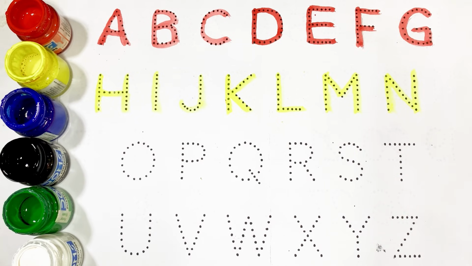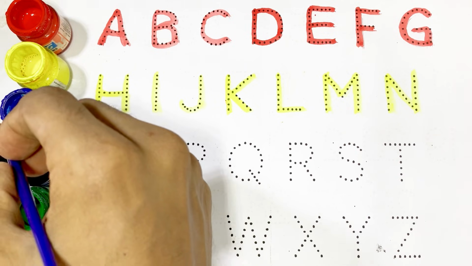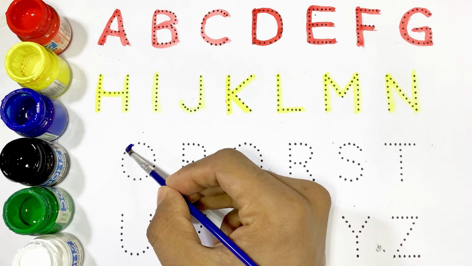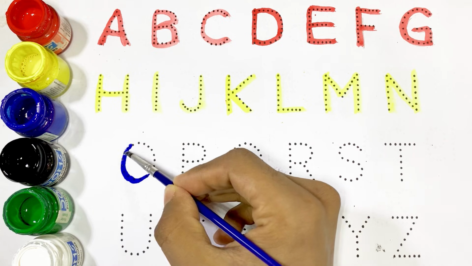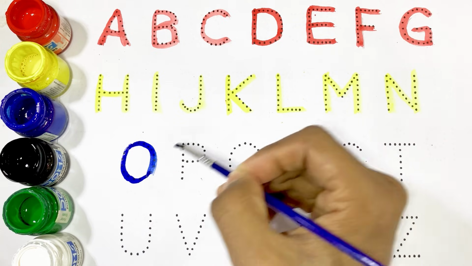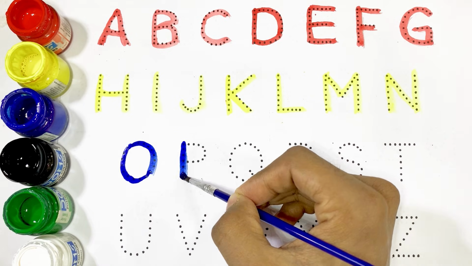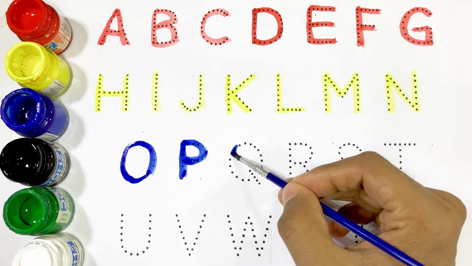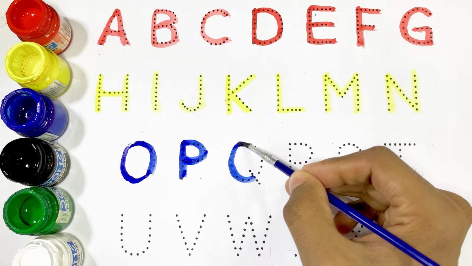Kids, next is O. Draw the alphabet O and use blue color. Blue color. This is O. O for octopus. This is P. P for parrot. This is Q. Q for quill.